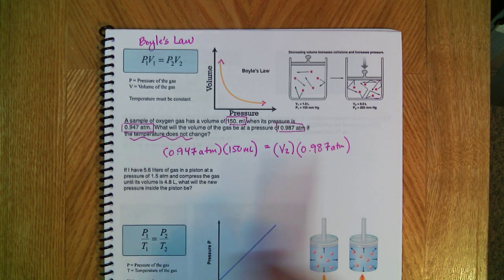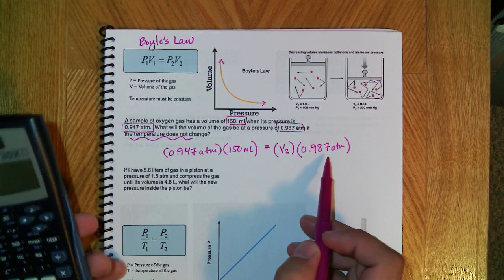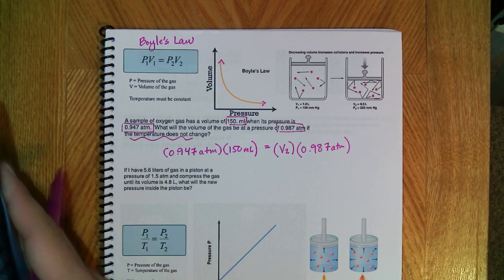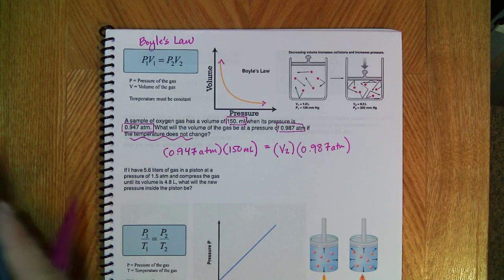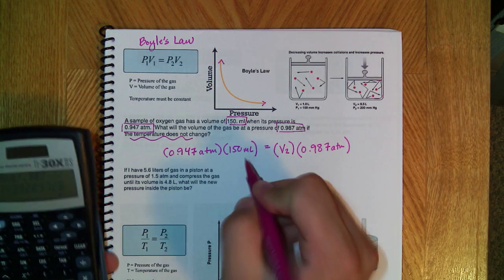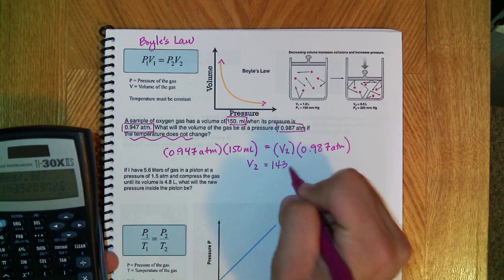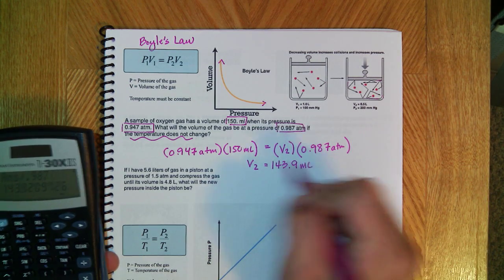Our prediction is going to be, because the pressure is increasing and the relationship between pressure and volume is inversely proportional, the volume is going to decrease. That would be the only explanation for why the pressure is increasing, why the gas molecules will be making more collisions. I'm going to divide both sides by 0.987. So 0.947 times 150 divided by 0.987. We're going to get a final volume of 143.9 milliliters.